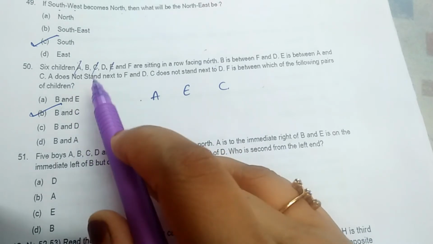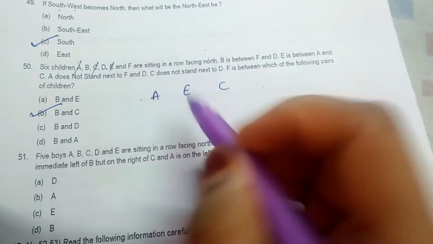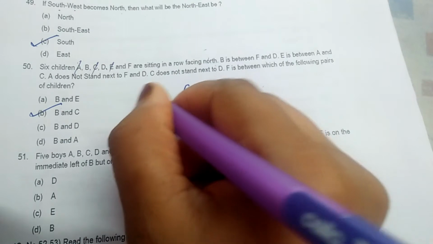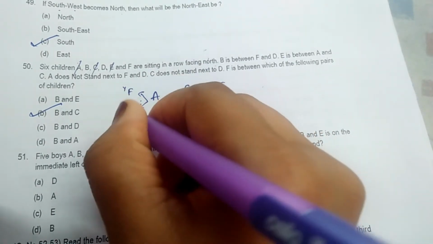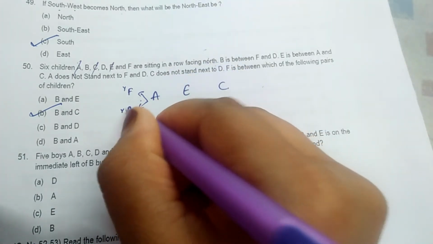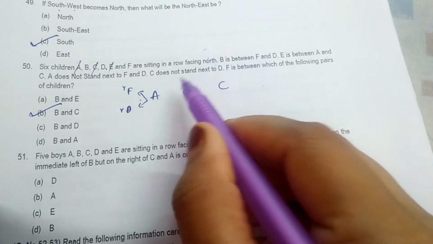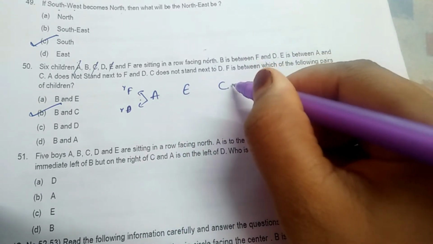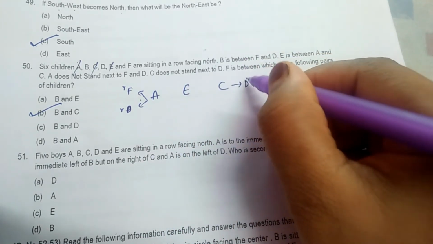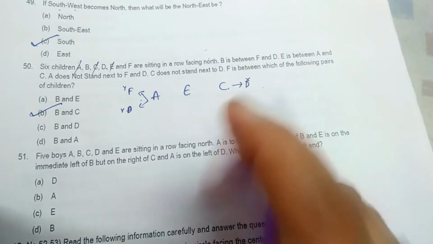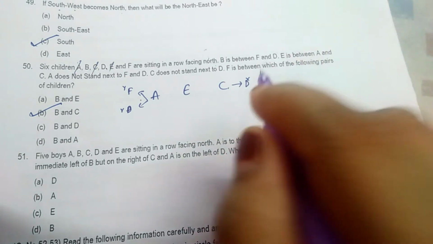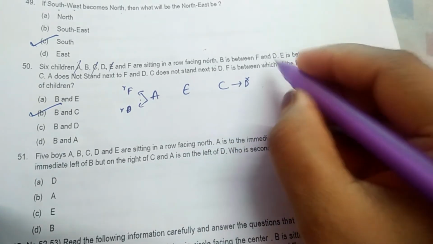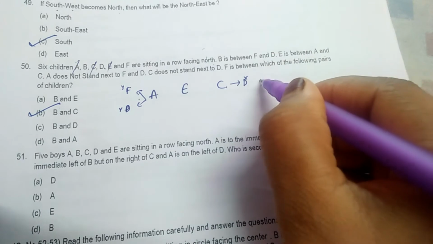A does not stand next to F. It means that before A they cannot be F and D. No chance of these two things to be there. They can be B, but let's see the next condition. C does not stand next to D. It means that next to C, D cannot stand. Okay, it means B can stand or F can stand, right? Because B cannot be here.